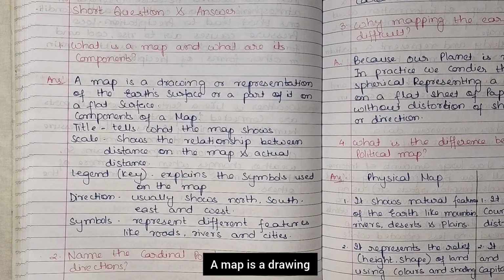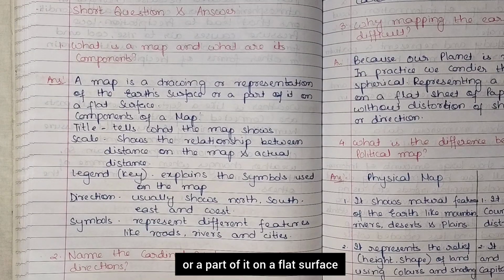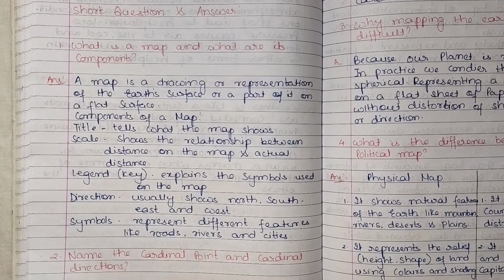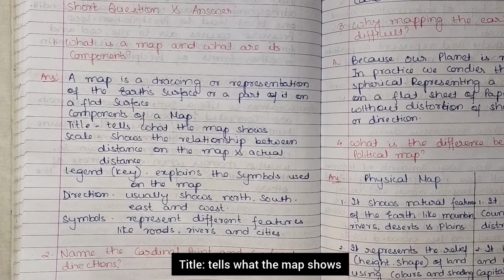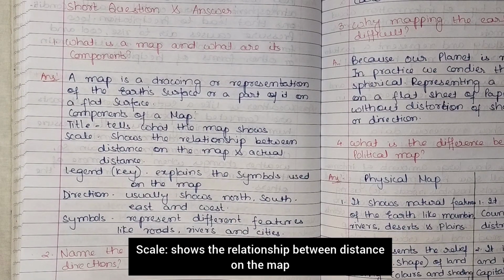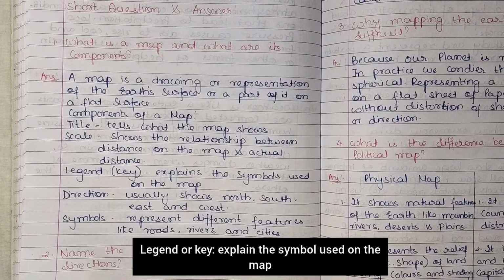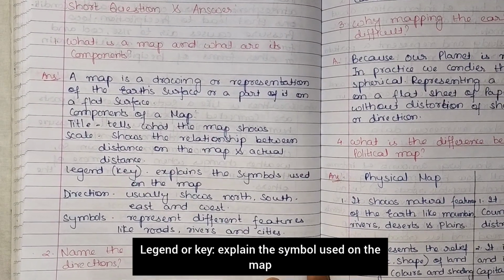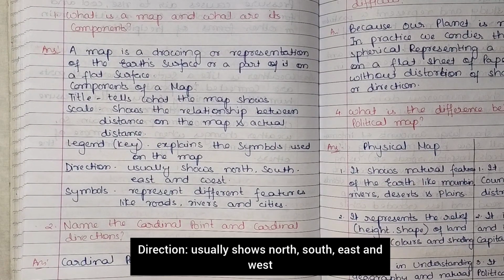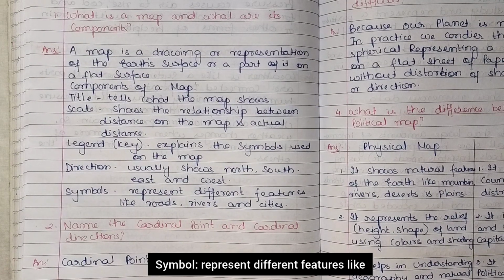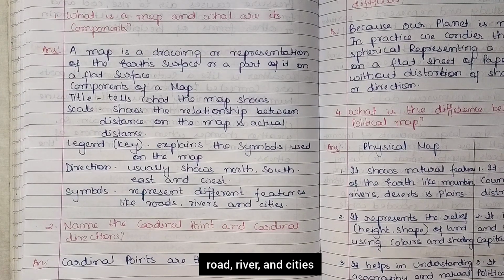A map is a drawing or representation of the earth's surface or a part of it on a flat surface. Components of a map. Title tells what the map shows. Scale shows the relationship between distance on the map and actual distance. Legend or key explains the symbols used on the map. Direction usually shows north, south, east and west. Symbols represent different features like roads, rivers and cities.